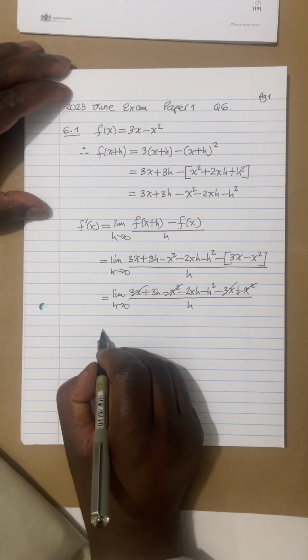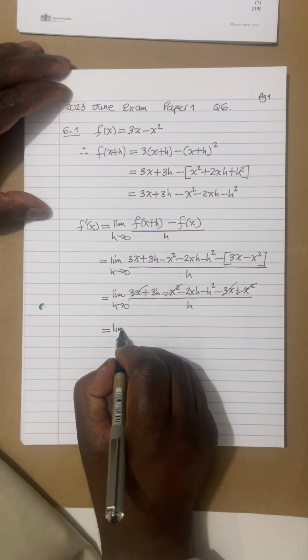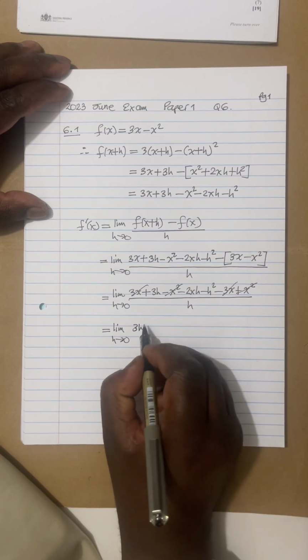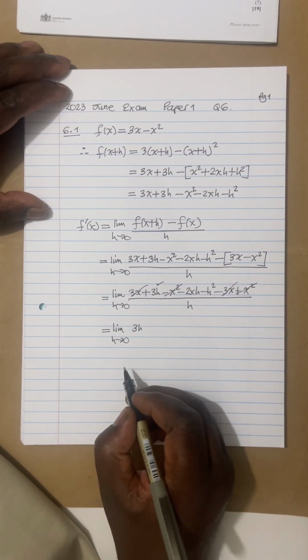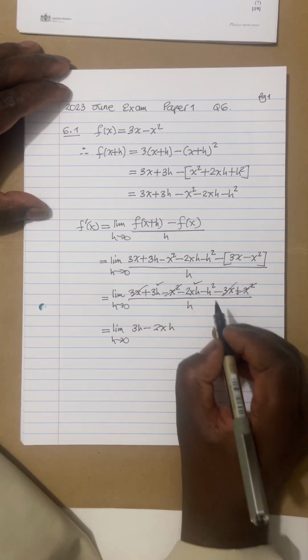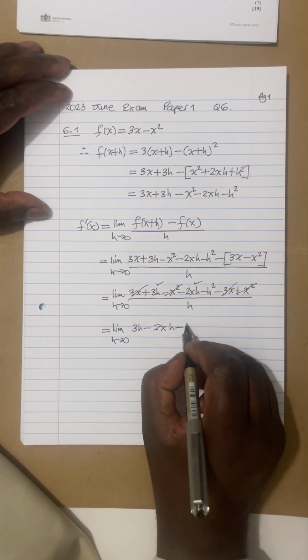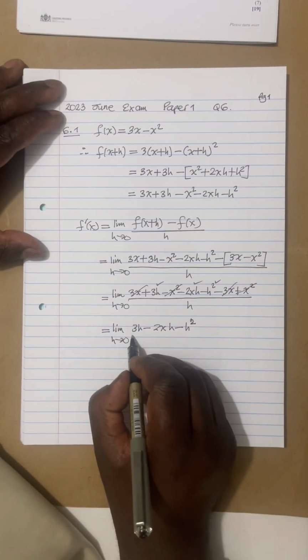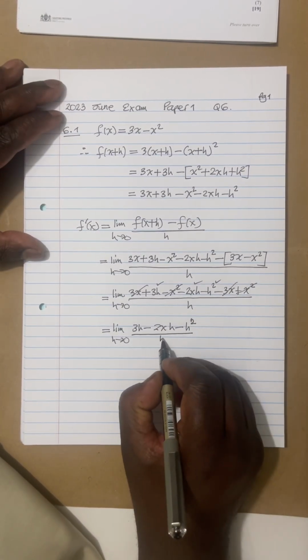So what do we have in the numerator? We have limit as h approaches 0 of 3h, that term there, and then we have minus 2xh, that term there, and then we finally have minus h squared, that term there, and all over h.